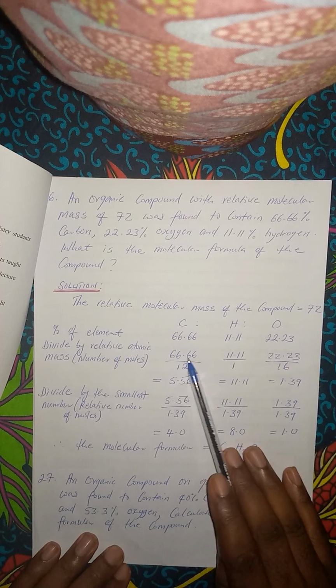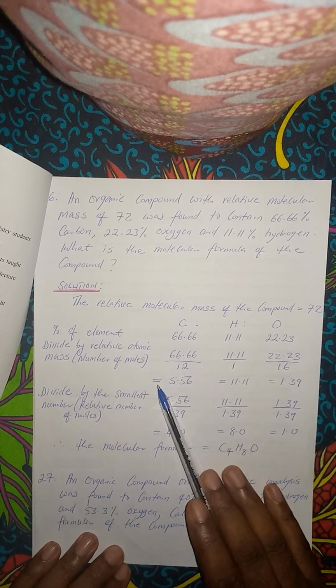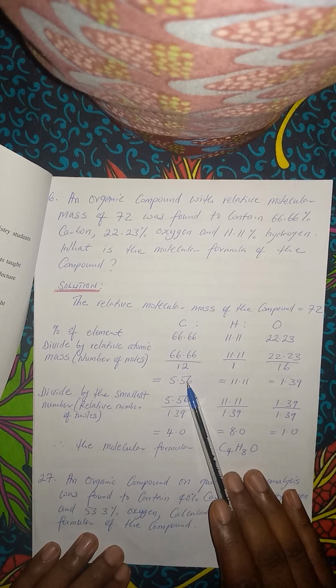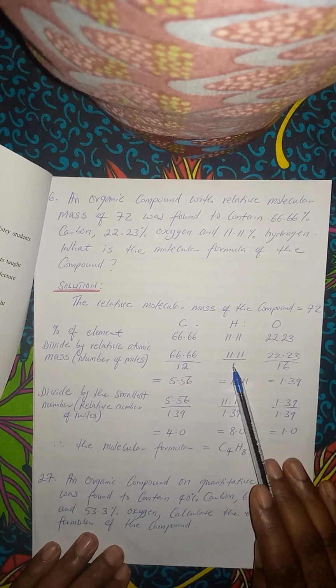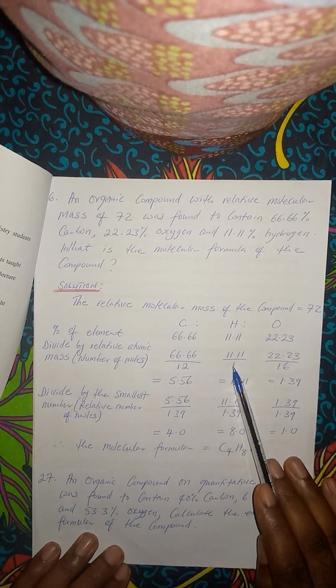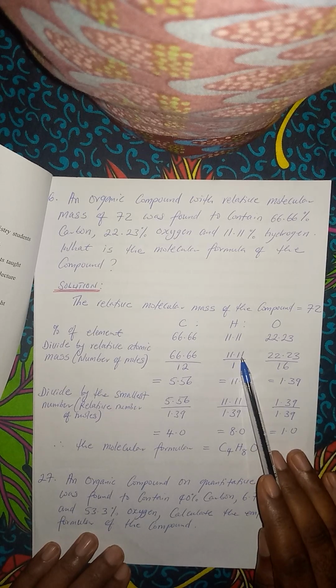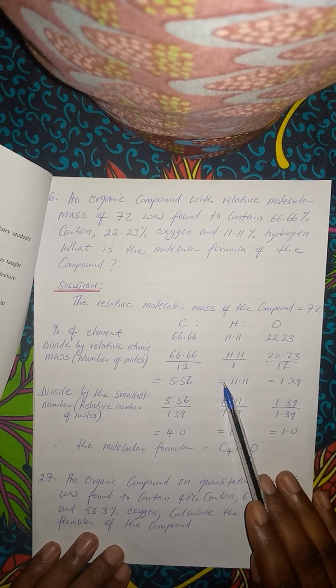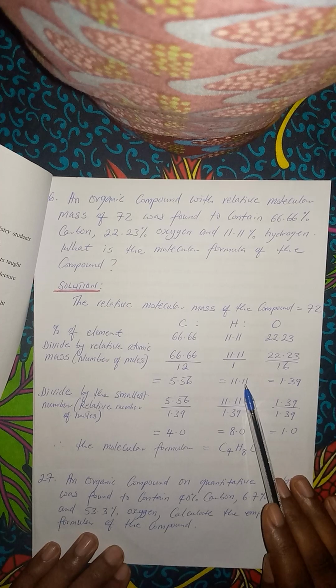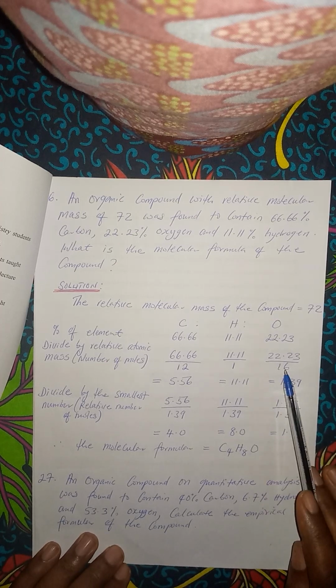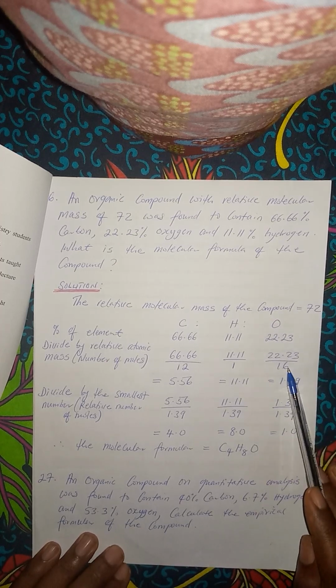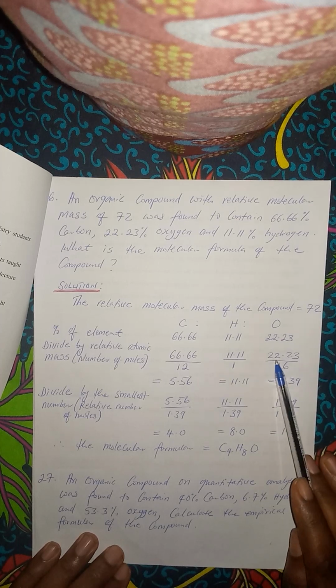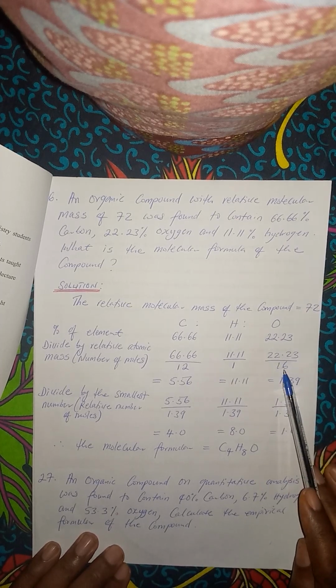So 66.66 divided by 12 gives us 5.56. The relative atomic mass of hydrogen is 1. So you divide 11.11 by 1. Then you have 11.11. The relative atomic mass of oxygen is 16. So you divide 22.23 by 16 and you have 1.39.